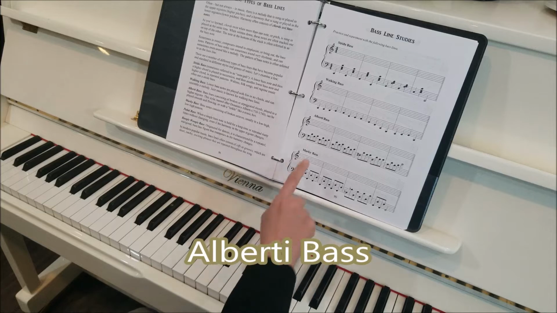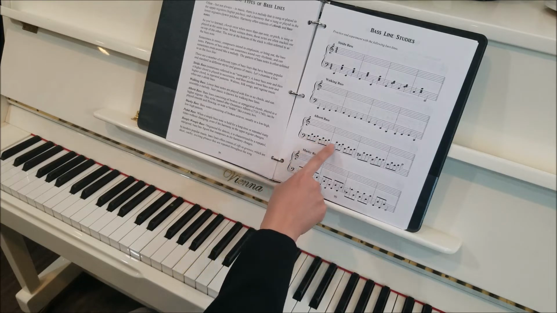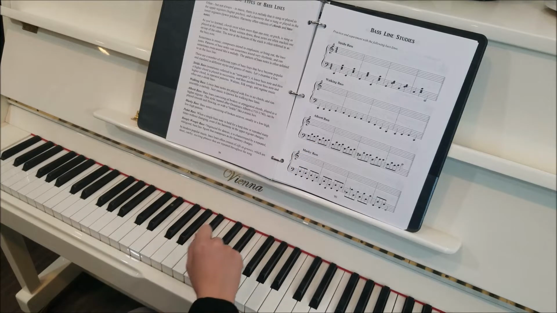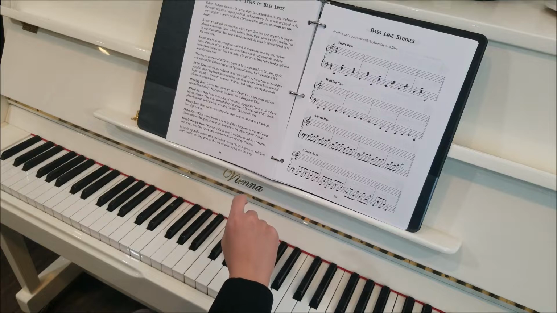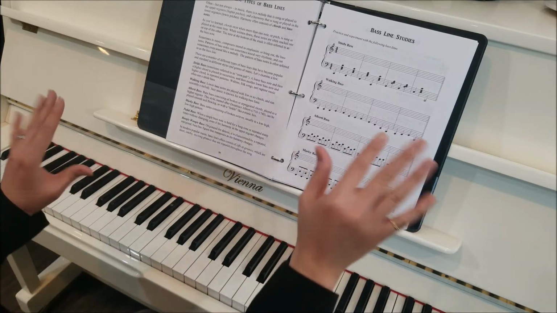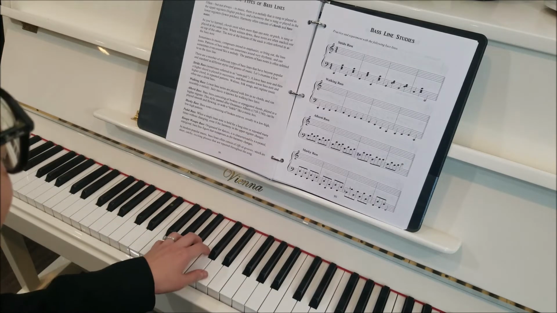Alberti bass. Bass lines consisting of broken, or arpeggiated, chords, and they're often played in a higher register. This style, named after Domenico Alberti, can be played smooth and flowing, or with a tinkle like a music box. Sounds something like this.